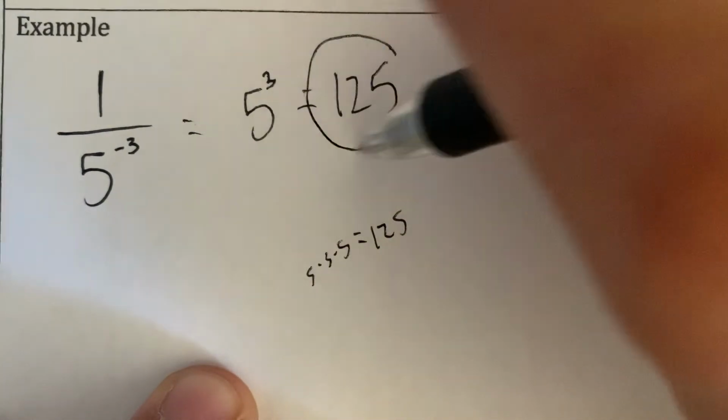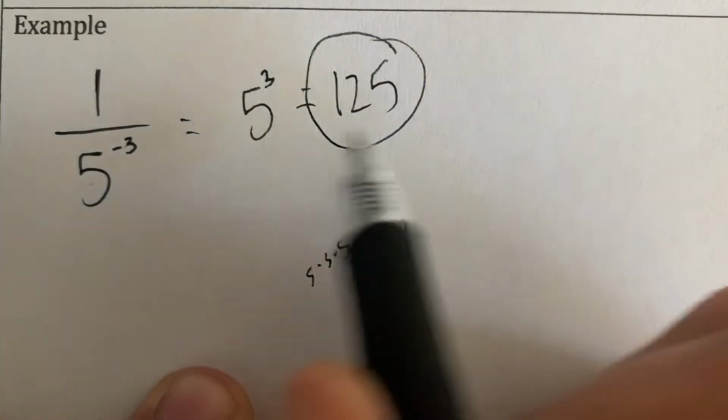So 1 over 5 to the negative third ends up being just regular 125.